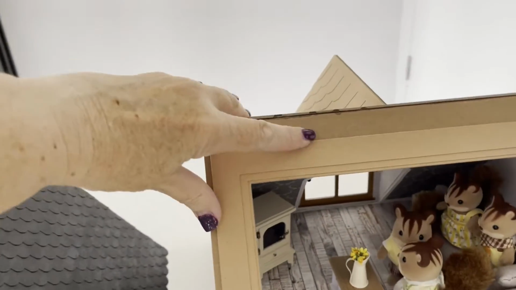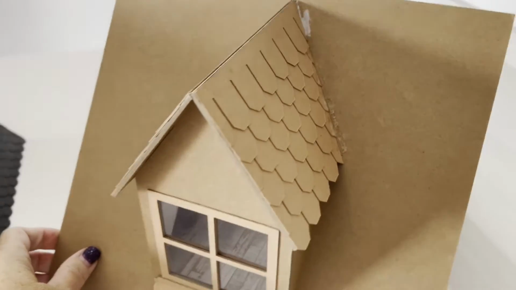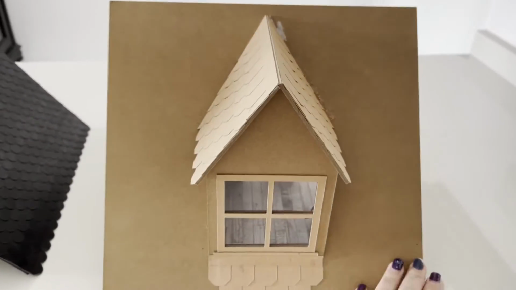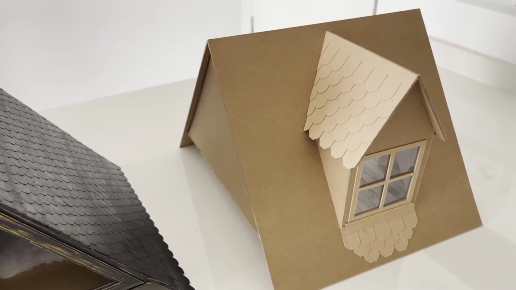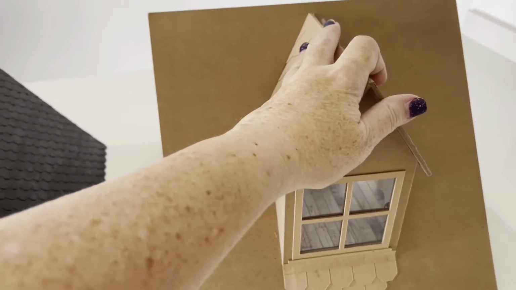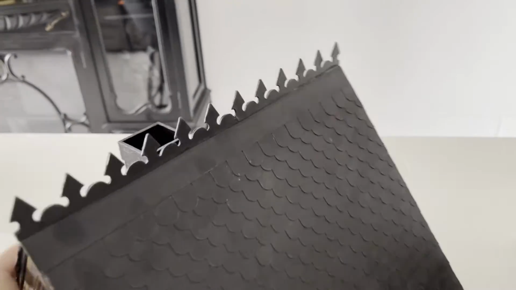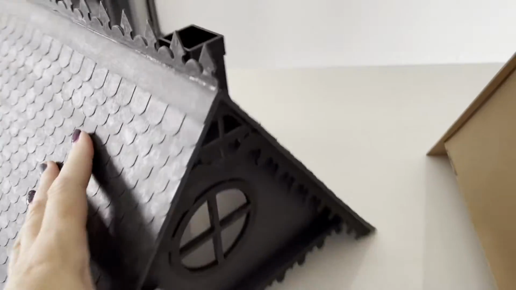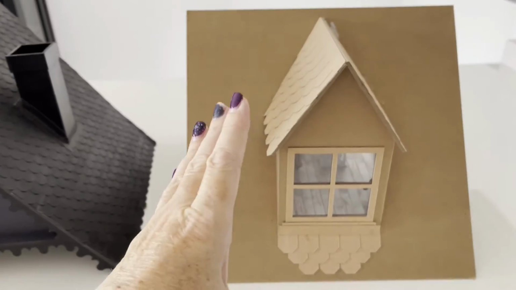So this video today is concentrating solely on this elevation here, and the Gabled dormer window SVG on its own is purely this roof elevation and that window. If you've already got the Witch's Cottage, you'll have this roof, and all you'll need to buy is the Gabled dormer window SVG.